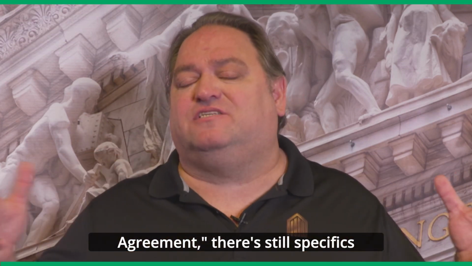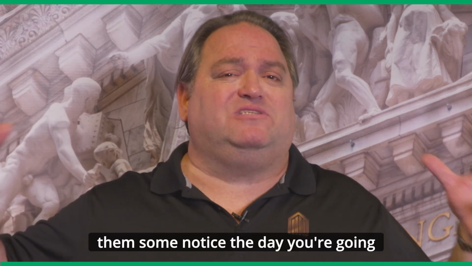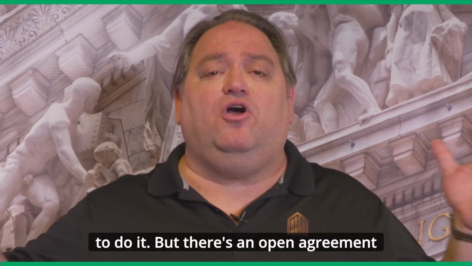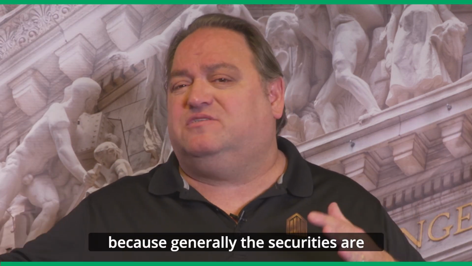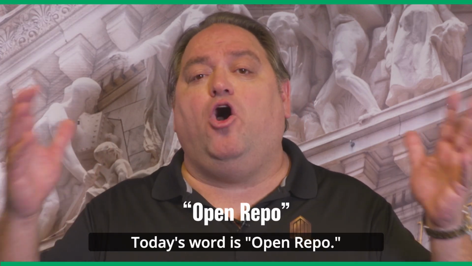Hey, on that open repo agreement, there's still specifics where you can notify that you want to repurchase it, and you have to give them some notice the day you're going to do it. But there's an open agreement because generally the securities are liquid and they're easy to exchange. Today's word is open repo.